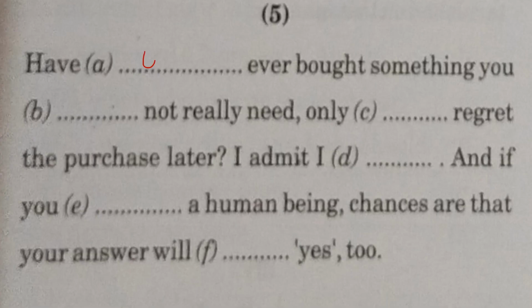Fifth, have you ever bought something you did not really need only to regret the purchase later? I admit I have, and if you are a human being, chances are that your answer will be yes too.